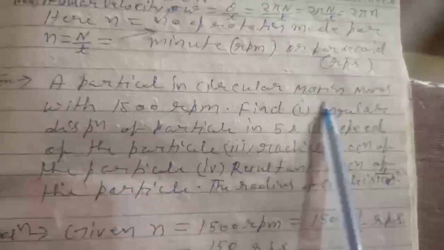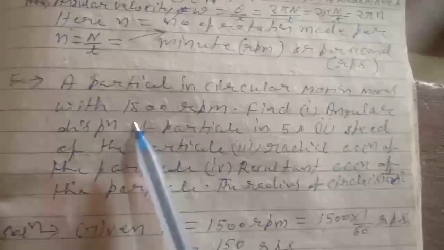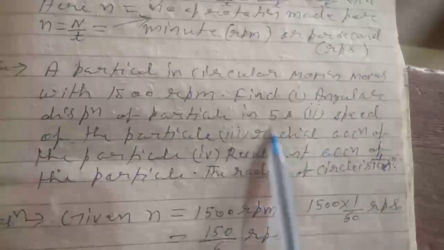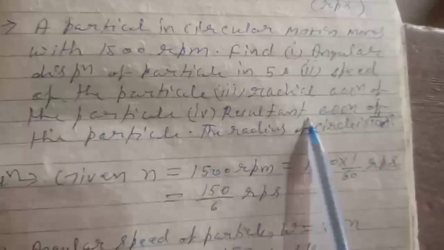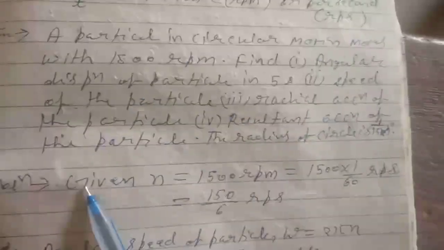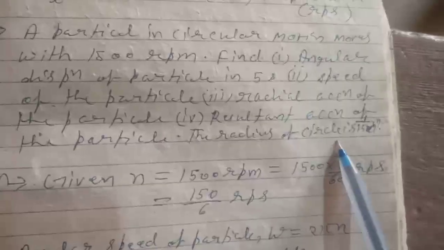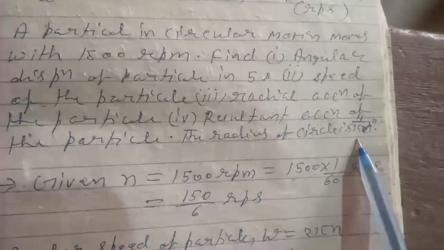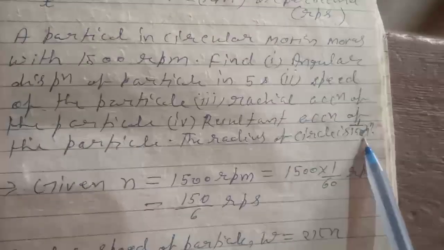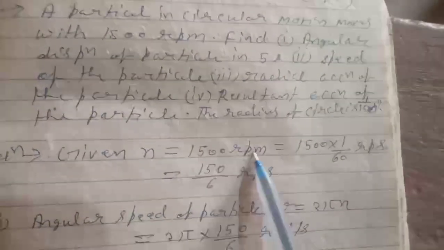A particle in circular motion moves with 1500 rpm. Find a, angular displacement of particle in 5 seconds, b, speed of the particle, c, the radial acceleration of the particle, d, resultant acceleration of the particle. The radius of circle is 1 by 50 centimeter. Given n, that is angular frequency, 1500 rpm.